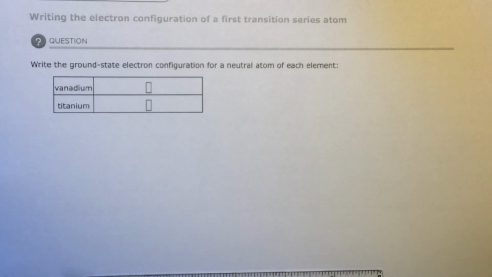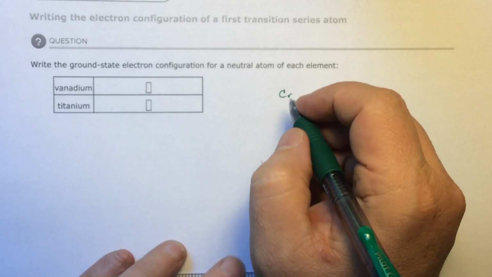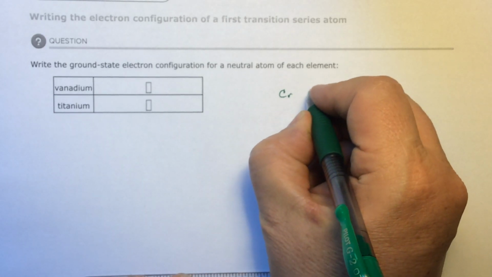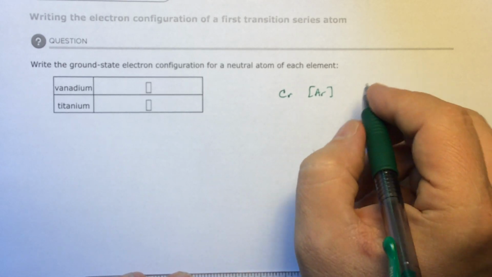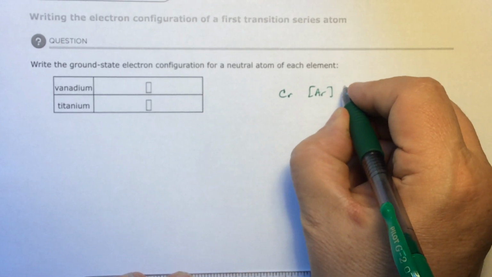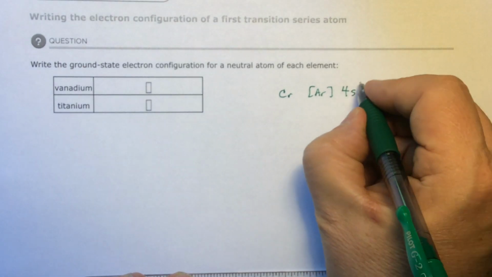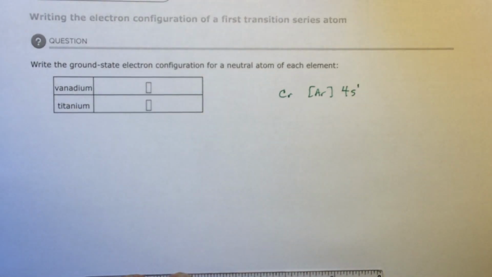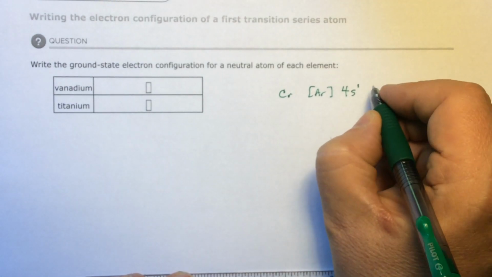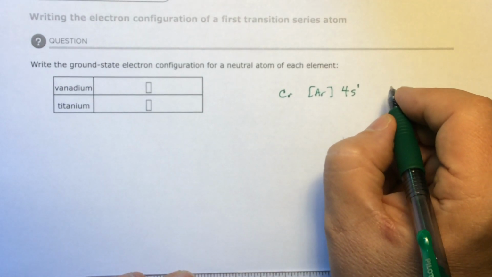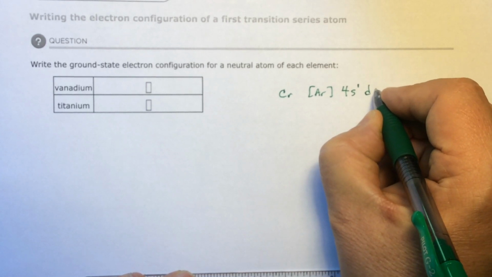If you're going to have chromium, you'll have argon, and it'll go from argon to 4s, it should be 2, but they're going to steal one of the s's, and so there'll only be 4s1, and then it'll go to, instead of 3d4, it'll go up to 3d5.